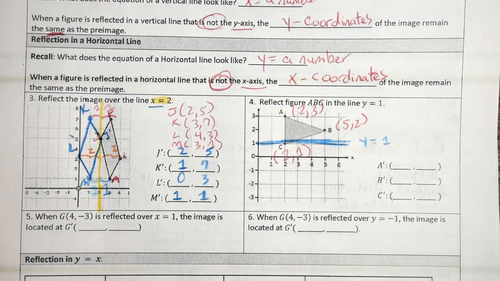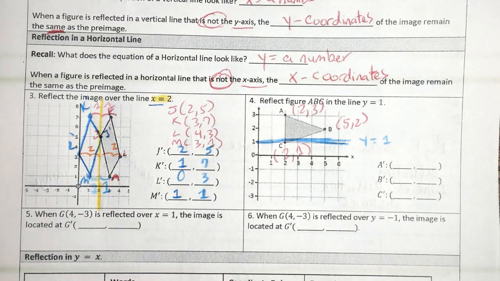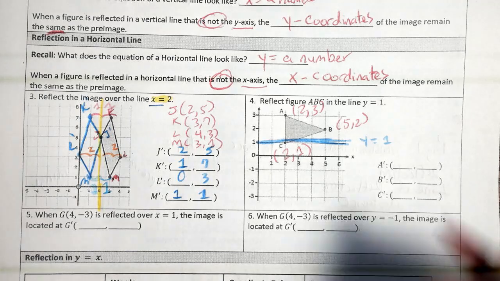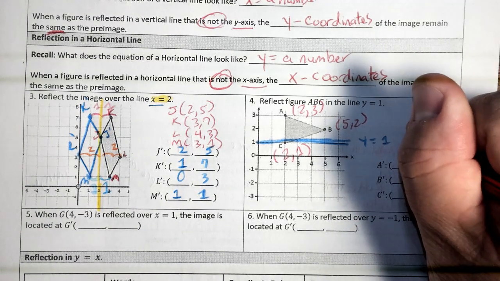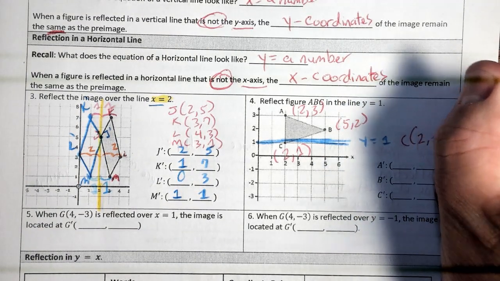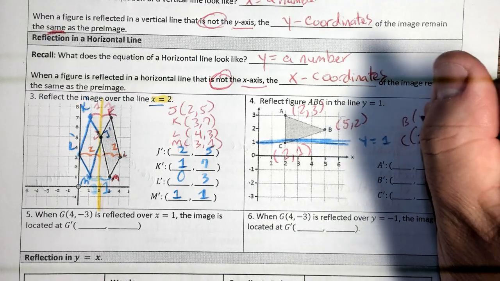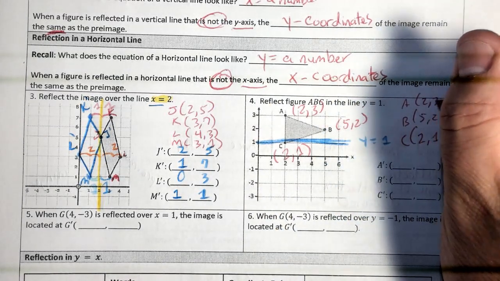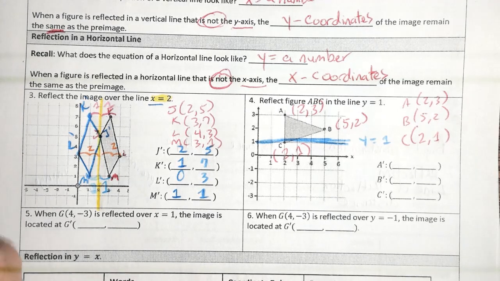Okay. That was not good because we've got to put the triangle there. Let me just put C is 2, 1. B is 5, 2. And A is 2, 3. Okay. Because that's going in the way. All right.